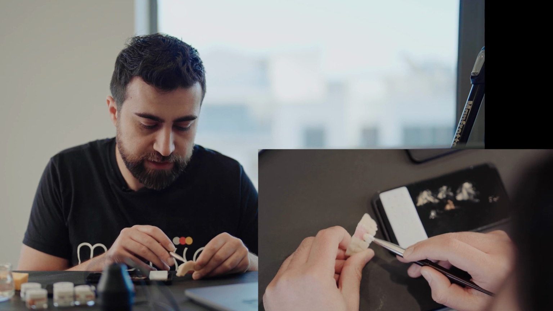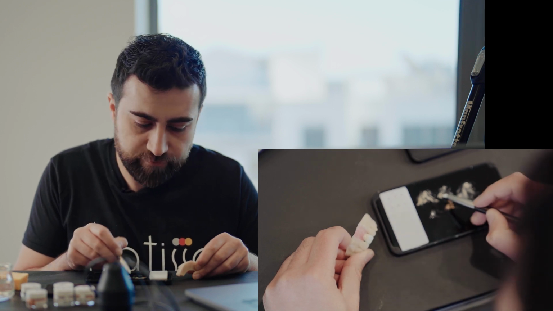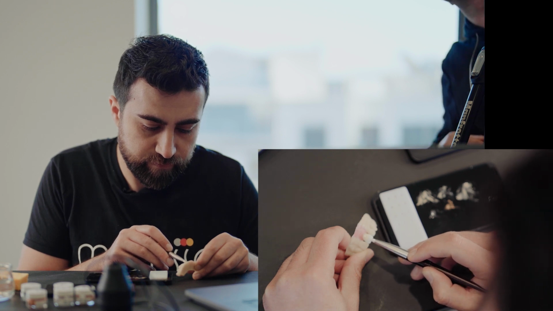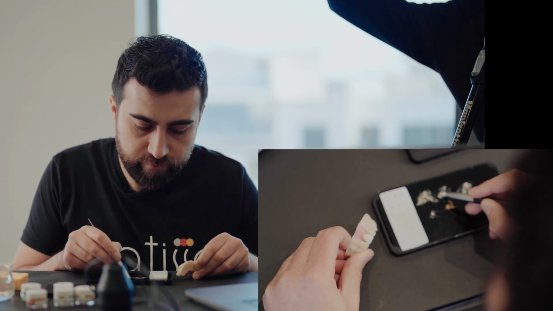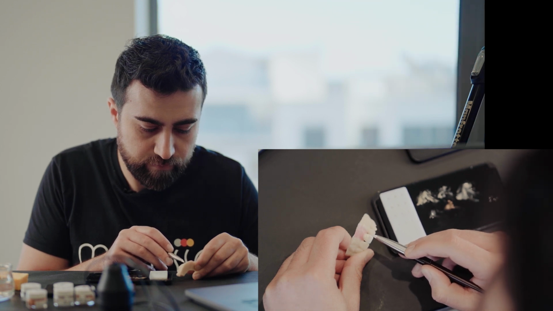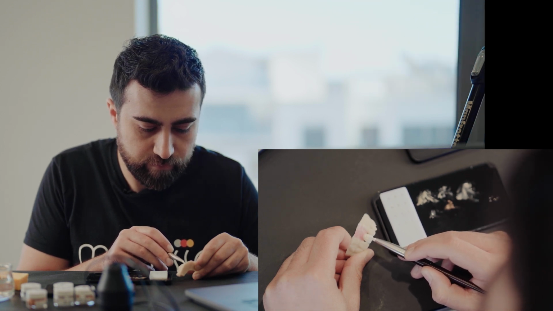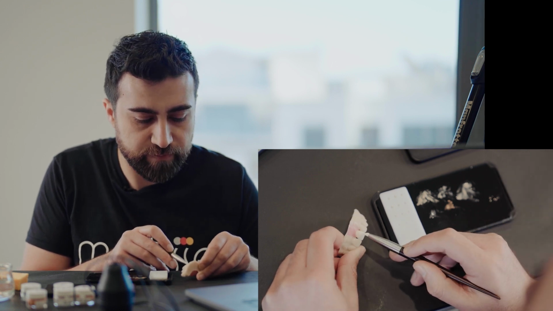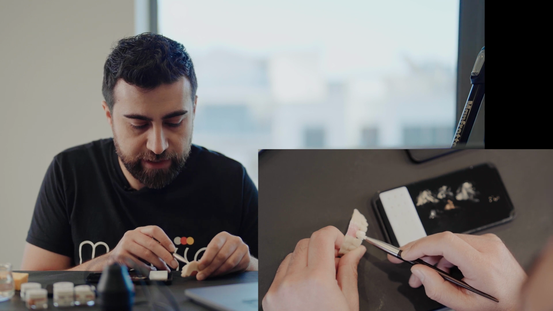So this is cervical. Now I will apply the middle, so you can see how easy this works actually. So we start with white, and we can stain it actually wherever we want to.